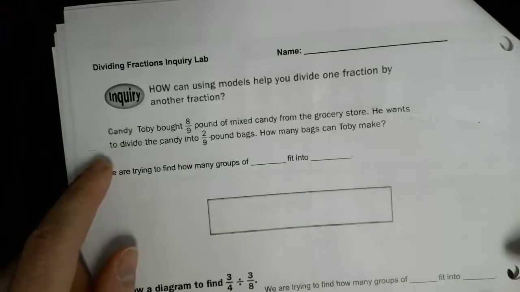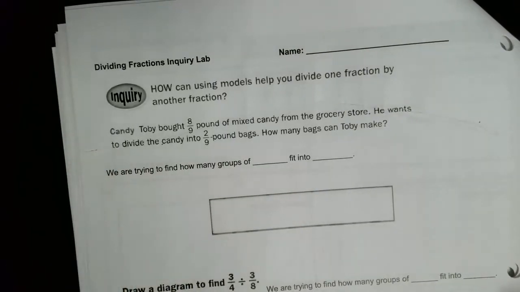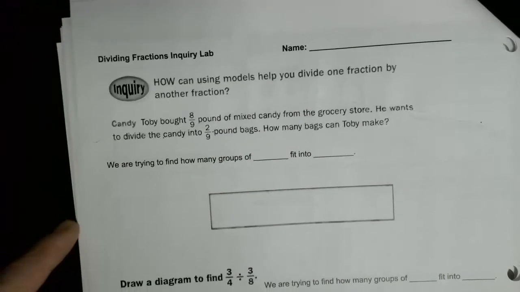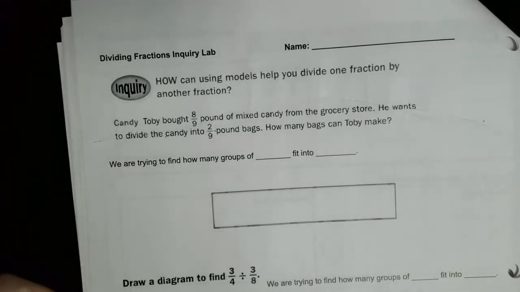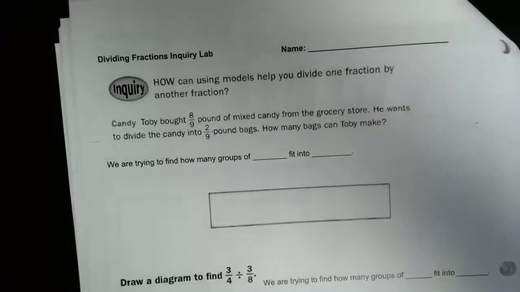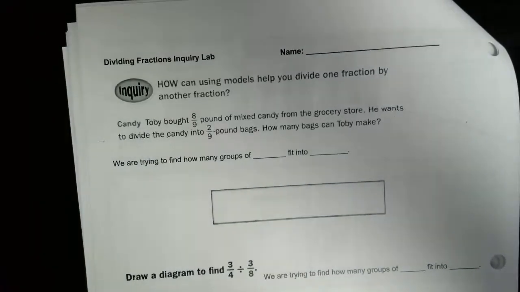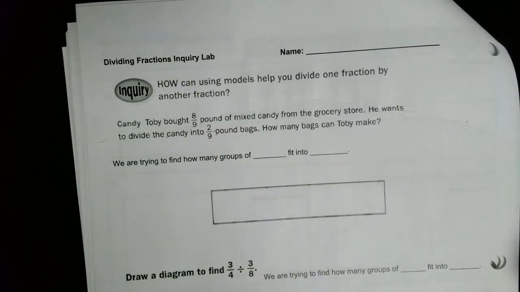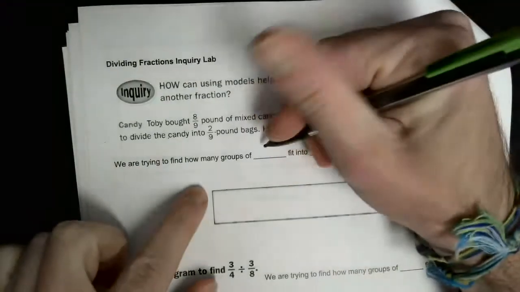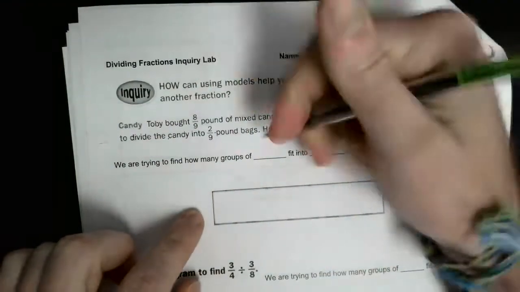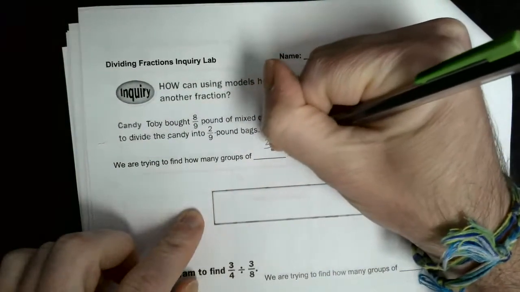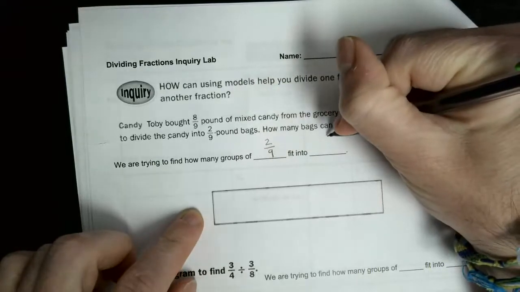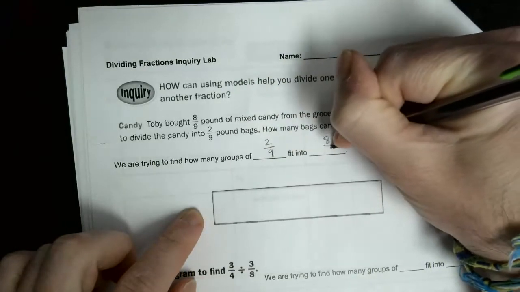All right, so let's start out with a little sample problem here about Toby. Toby bought 8/9 pounds of mixed candy from the grocery store. So it's about a pound, a little less than a pound. He wants to divide the candy into 2/9 pound bags. How many bags can Toby make? Well, we are trying to find out how many groups of 2/9 fit into 8/9.